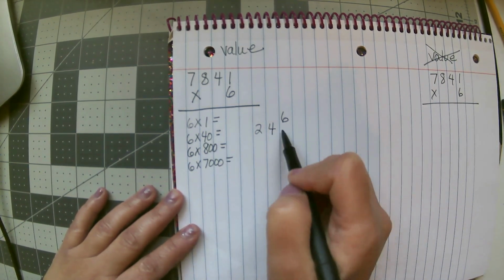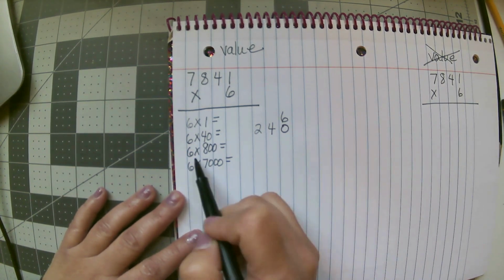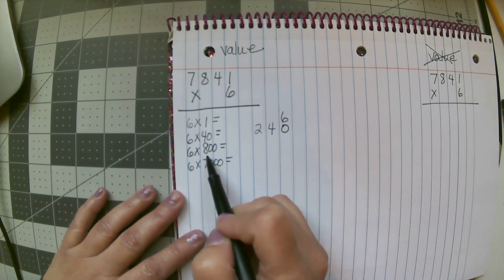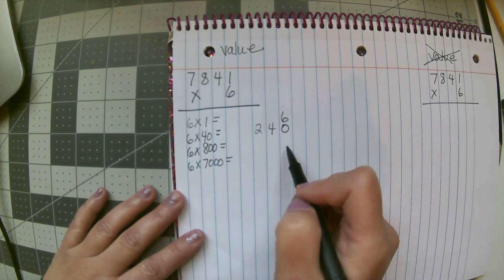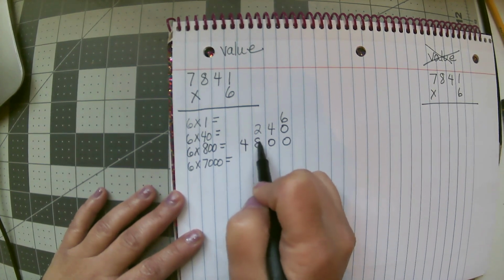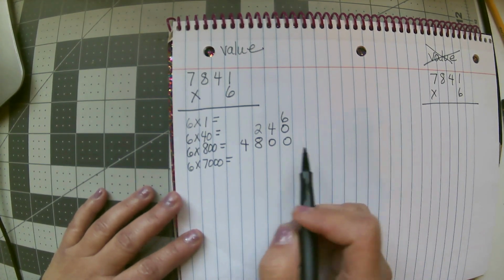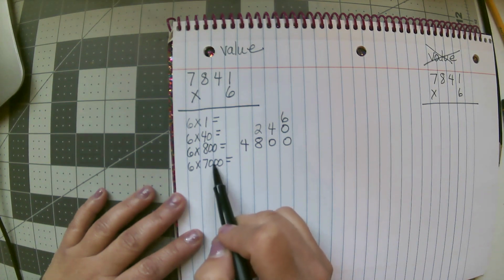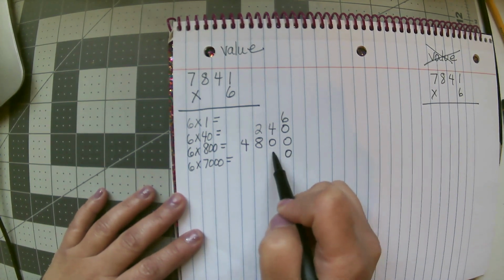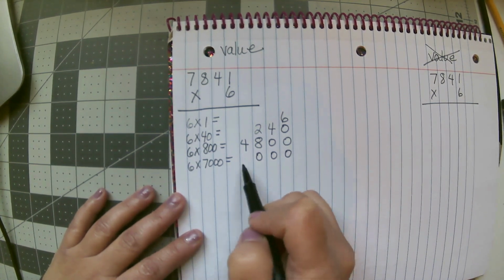And then add back that 0 that we ignored. So 240. 6 times 8 is 48. And then add back those 2 zeros. So 4,800. And let's go ahead and write our zeros, 3 zeros. And then 6 times 7 is 42.